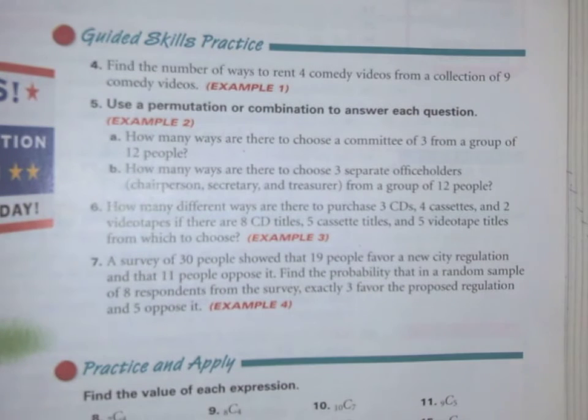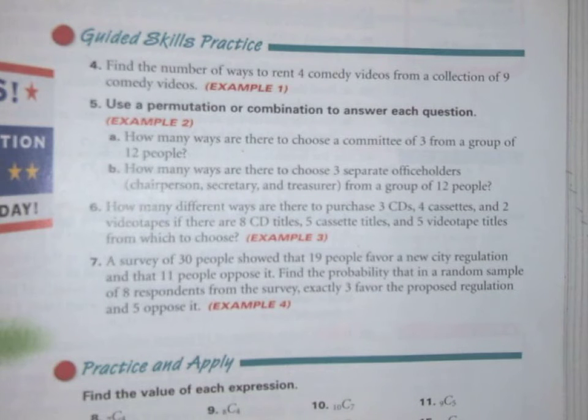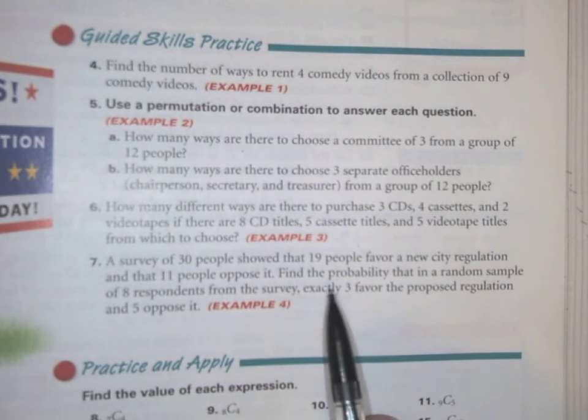Okay, so a survey of 30 people showed that 19 people favor a new city regulation and that 11 people oppose it. Find the probability that in a random sample of 8 respondents from the survey, exactly 3 favor the proposed regulation and 5 oppose it. Okay, well, that's a lot going on.